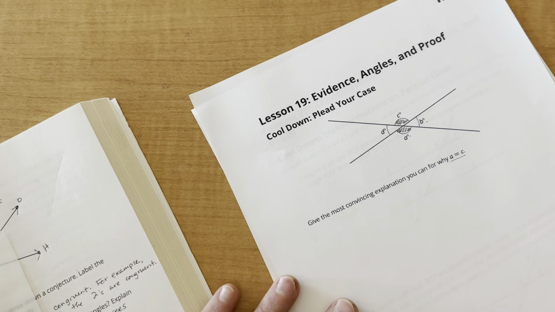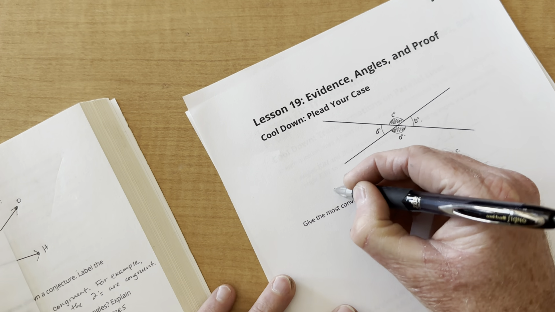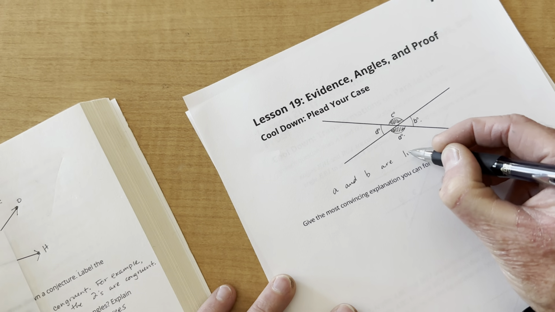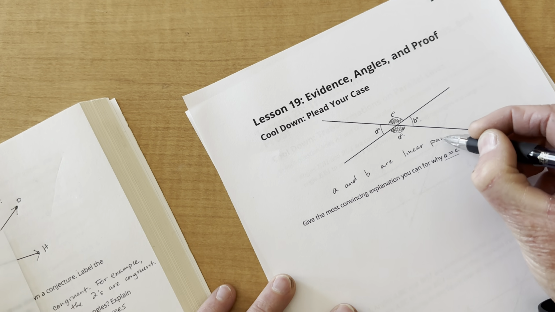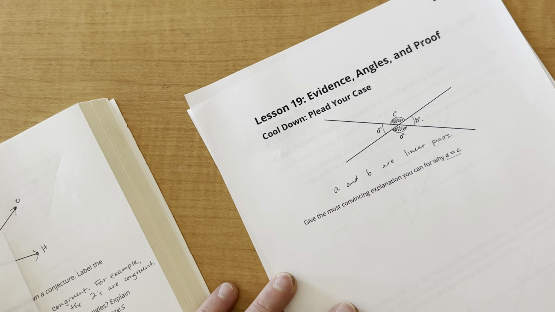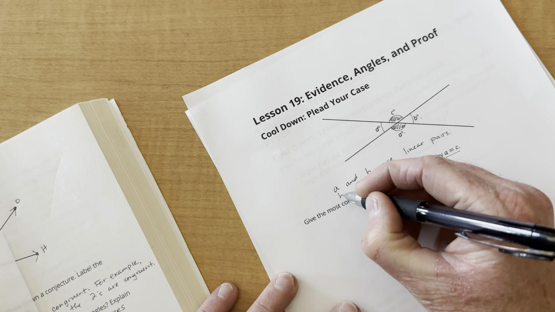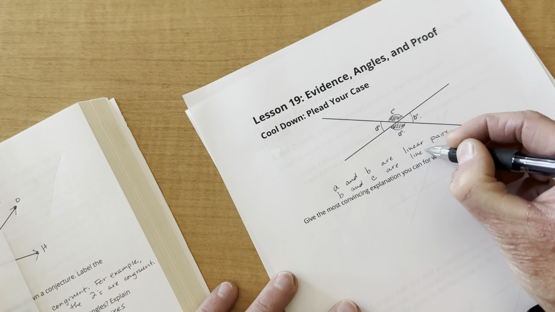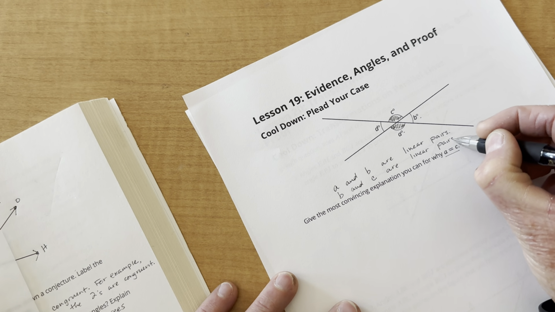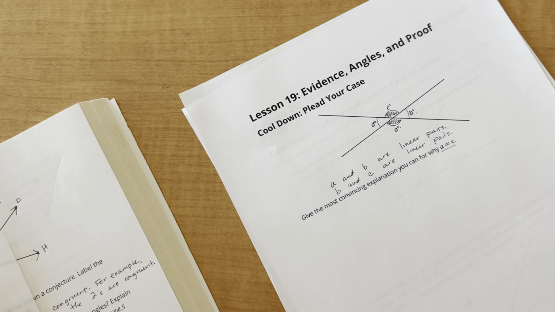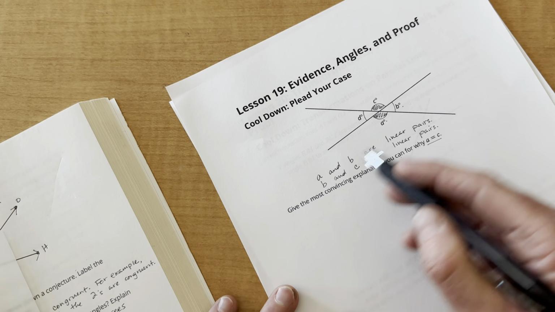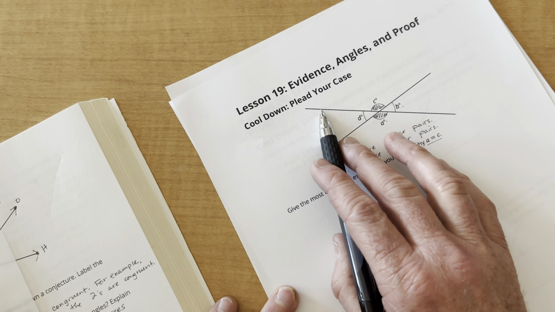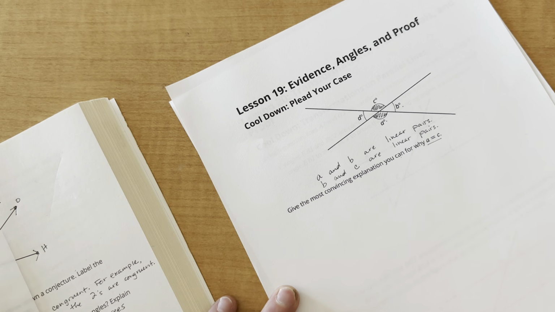A and B are linear pairs. B and C are linear pairs. Line, 2 angles. Line, 2 angles.